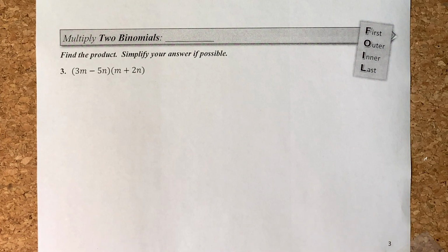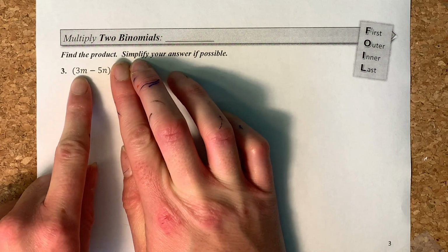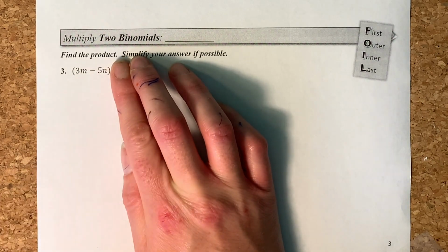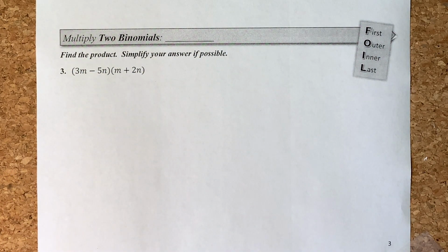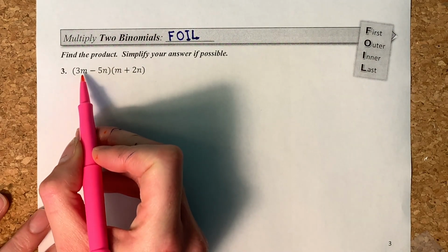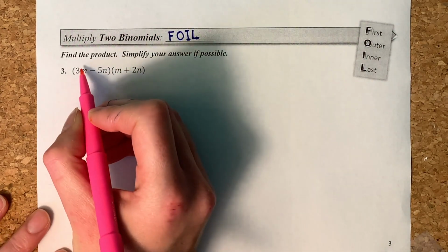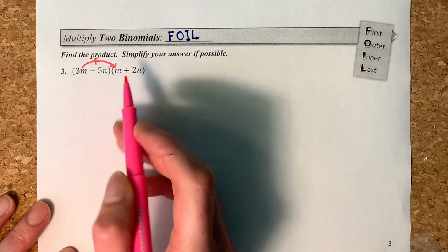Next, we're going to multiply binomials. Bi means two. You can think of a bicycle that has two wheels. And a binomial is something like this, where it has two terms, 1, 2. Here we're taking this binomial and multiplying it by this binomial. When we're multiplying two binomials, we FOIL. The F in FOIL stands for first. So that tells us we multiply the first term in each parenthesis. So we're going to take the 3m times the m. 3m times m will give us 3m squared.